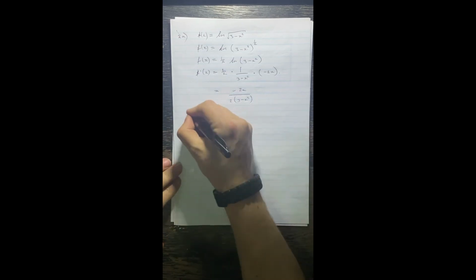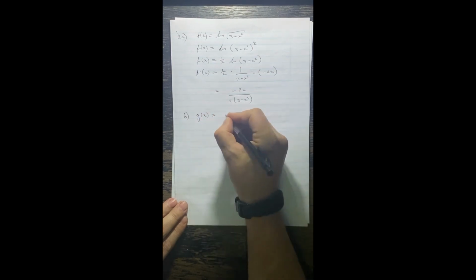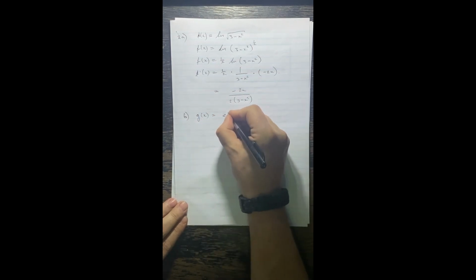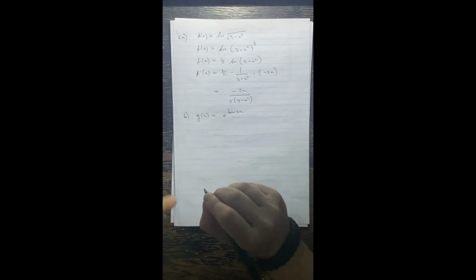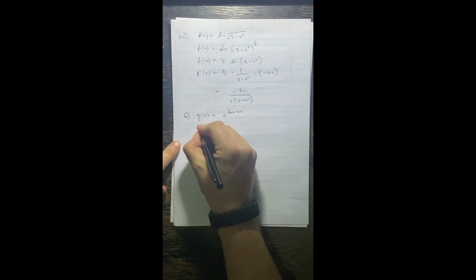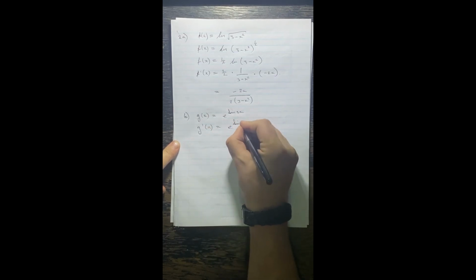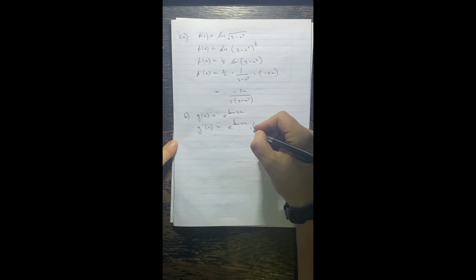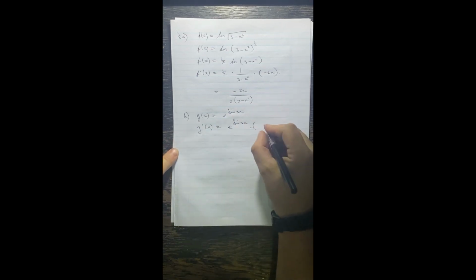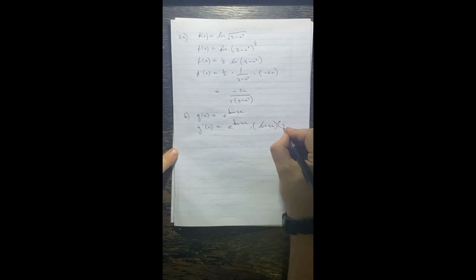Okay, going on to the next example, which is B. We've got g of x equals e to the sine 3x. The derivative of e is itself, so g dashed of x equals e to the sine 3x. But now we need to differentiate that top, okay? The derivative of sine is cos. So we get here cos 3x, but we still need to differentiate this inside function, and the derivative of that is 3.